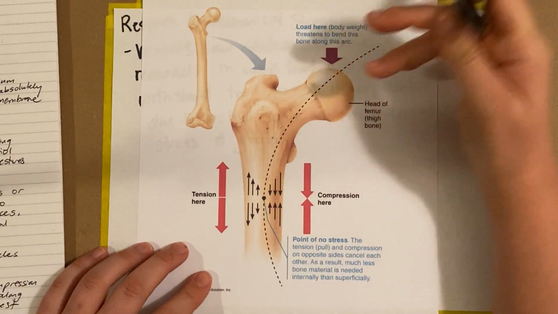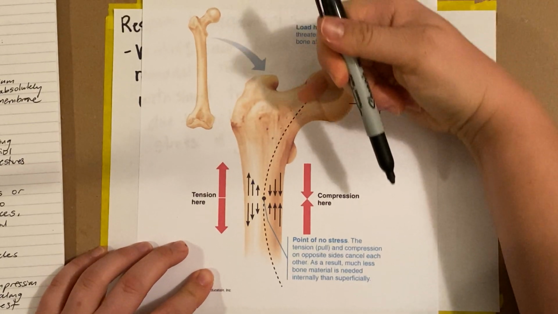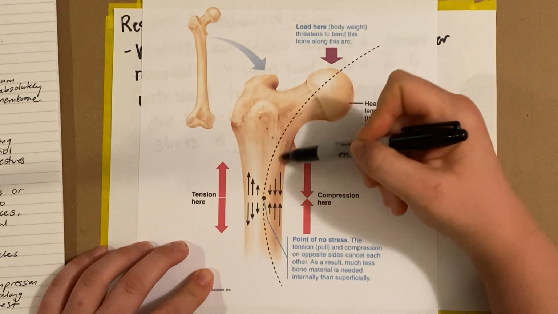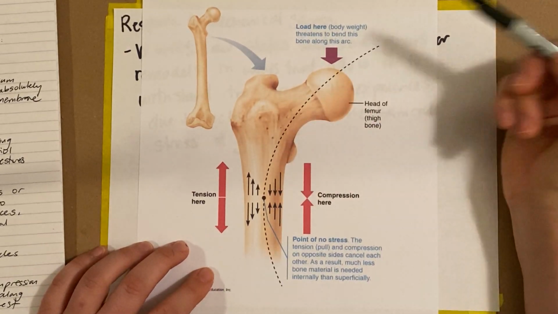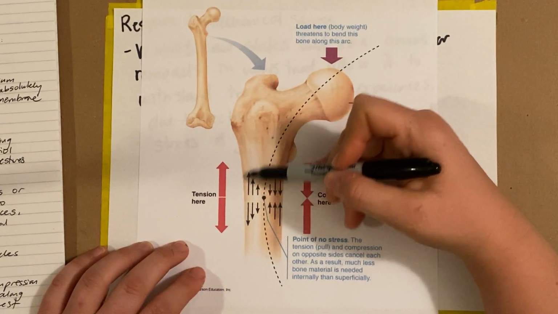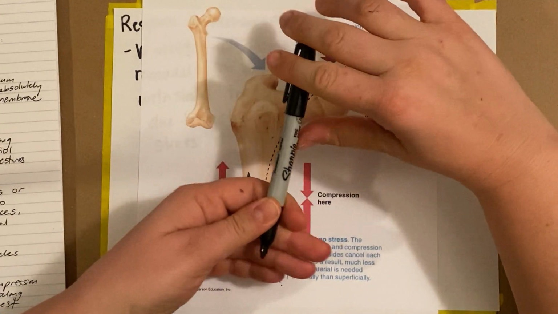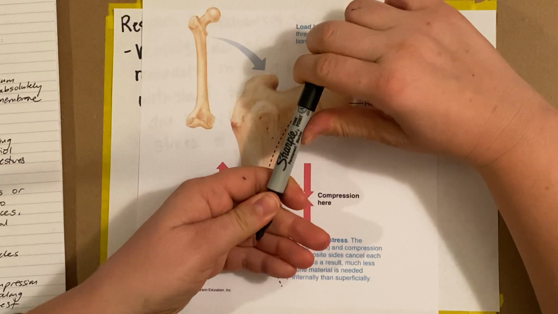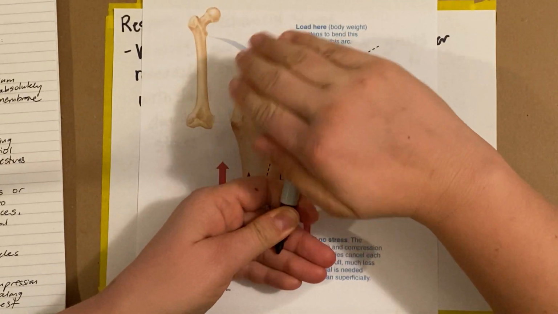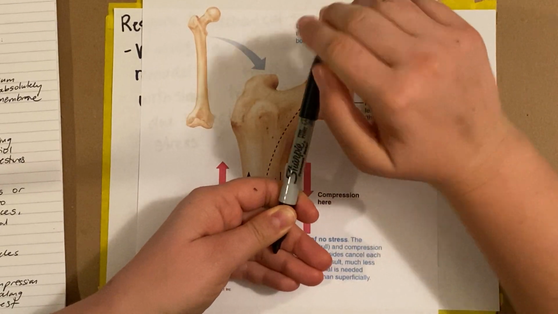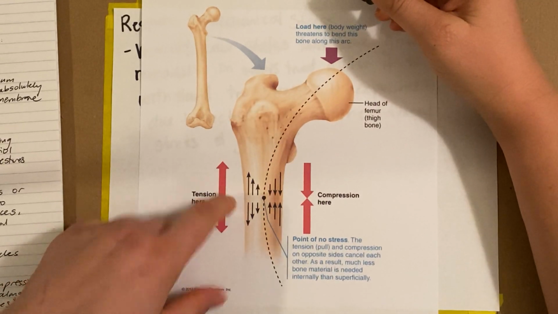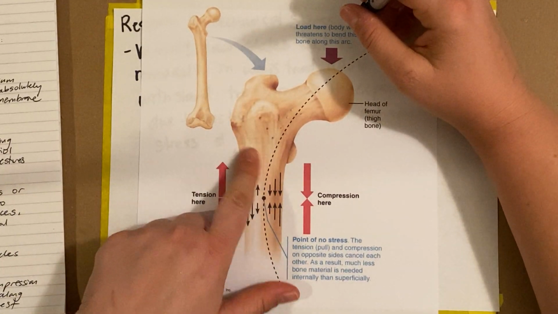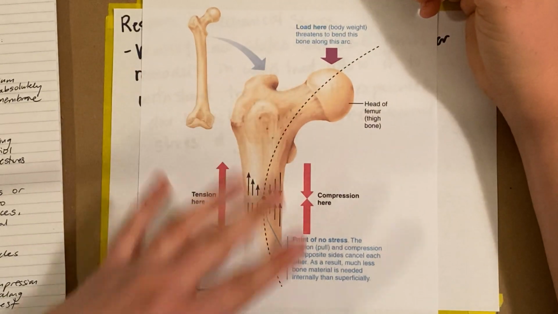And so what's going to tend to happen is that there's going to be weight on here, and this is going to tend to want to bend. And so you're going to have this line of compression on this side. On the opposite side of the bone, you're actually going to have a tension line. I can't really do this with this pen, but you're compressing this side, but then you're kind of bending this side over here. And so this side is going to have tension where it's kind of pulling apart. Okay. And so we have this setup in our bones.